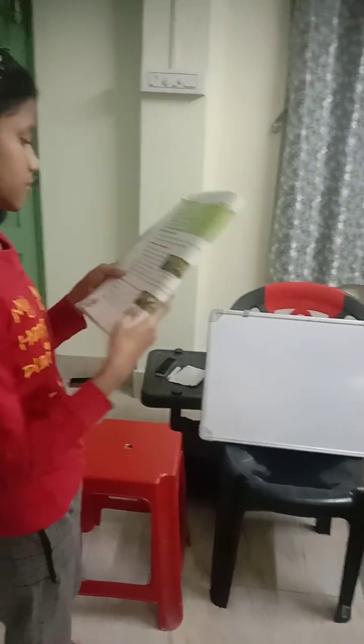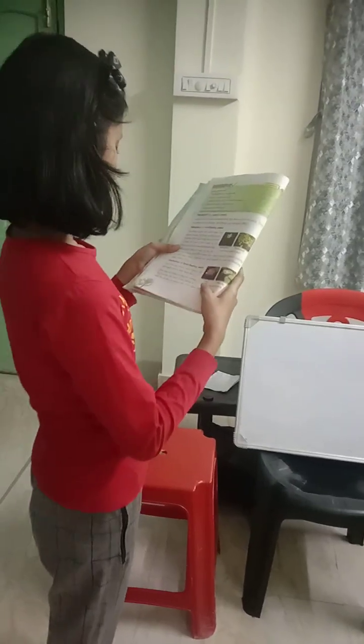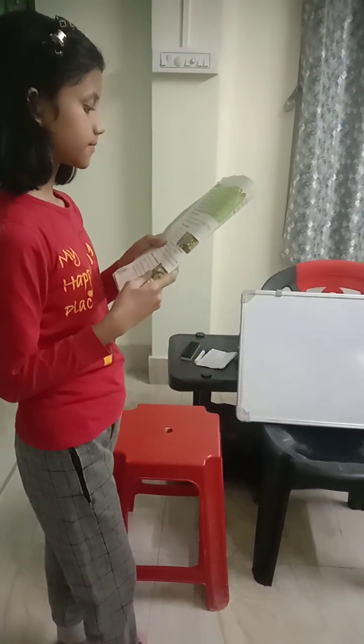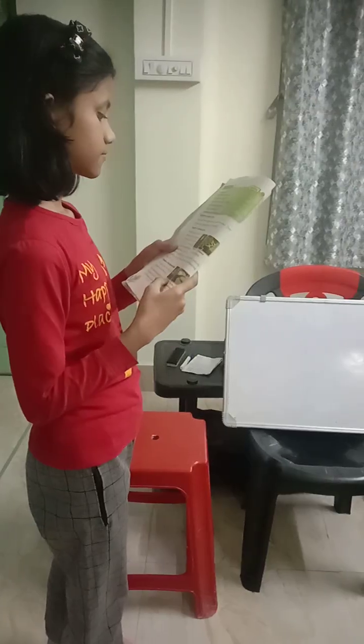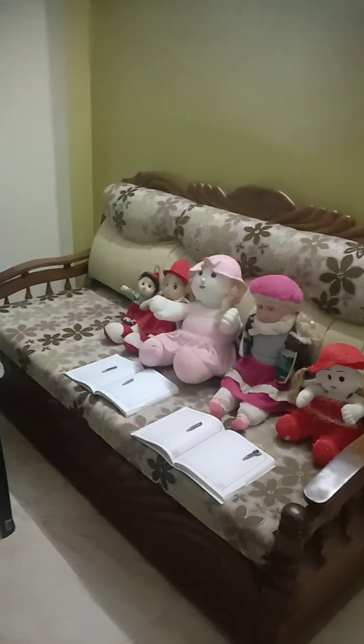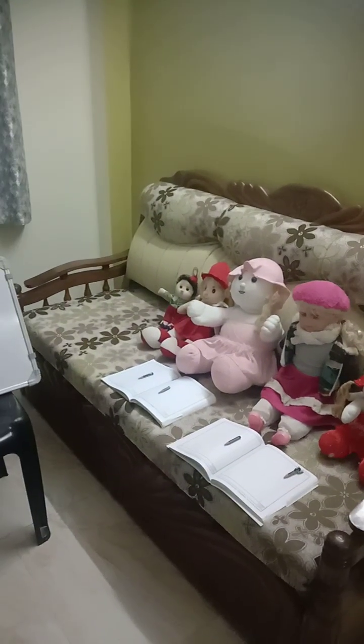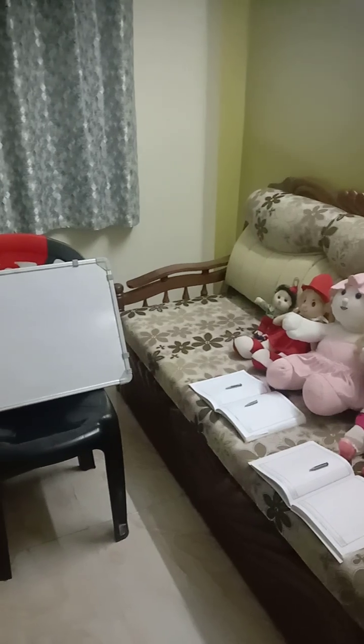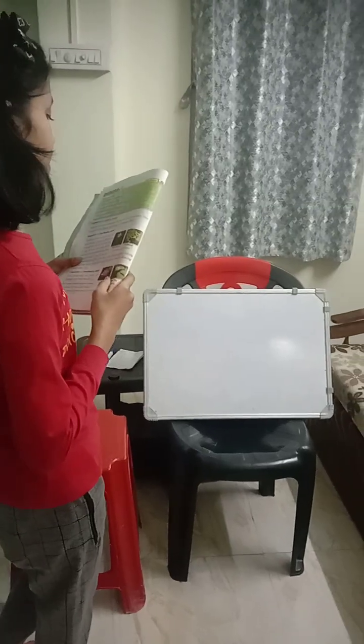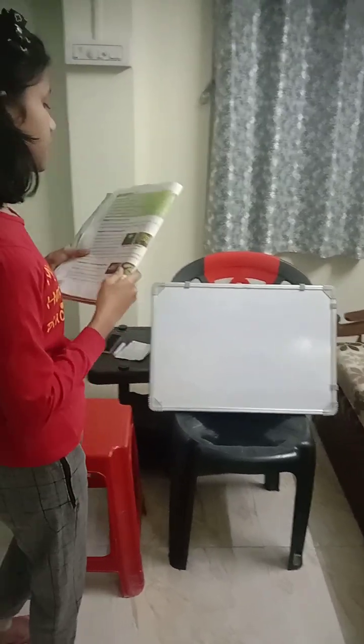Gauri, stand up. Read from the beginning of page number 18. Okay, very good. Sit down. So, adaptations in aquatic plants. Aquatic plants have special adaptations that help them to survive in water.